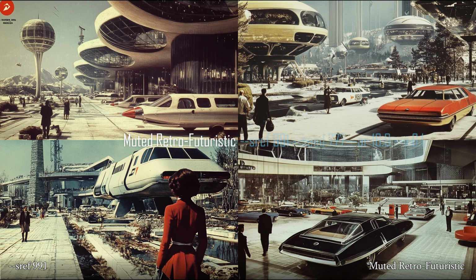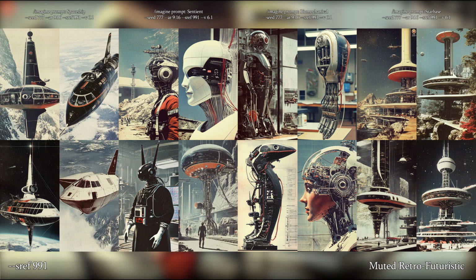991. Muted Retro Futuristic. And yet another Retro Futurism style, this time with a dash. I love the glass domes and the brochure feel. This doesn't look entirely fake. It looks like actual constructs with a retro feel. The rabbit Darth Vader makes me think of 70s sci-fi.